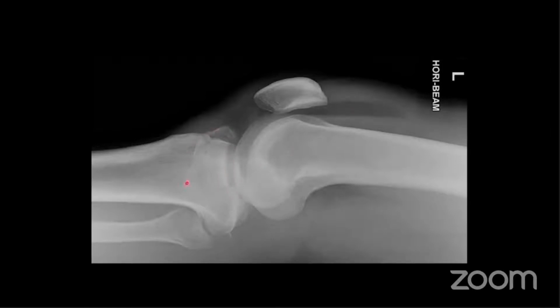In this case, there is a very obvious intra-articular tibial plateau fracture, and there's also a fracture of the fibular head, I think. You don't always see this. Sometimes you just see the lipohemarthrosis. But if you see this, there has to be a fracture. Does that all make sense?